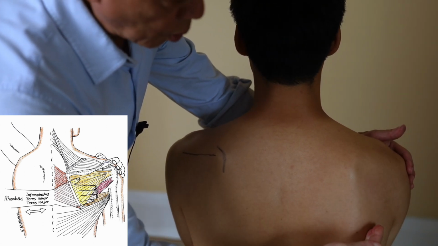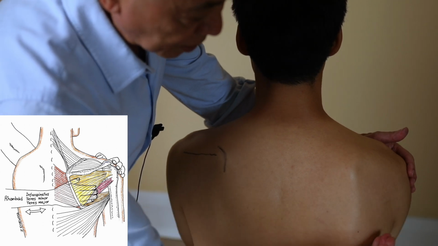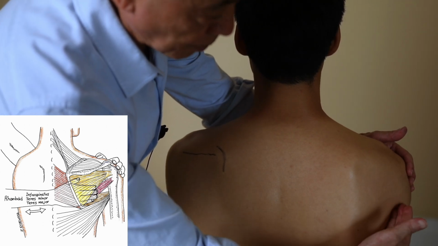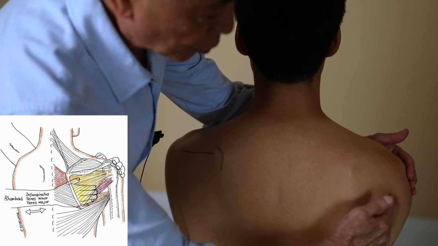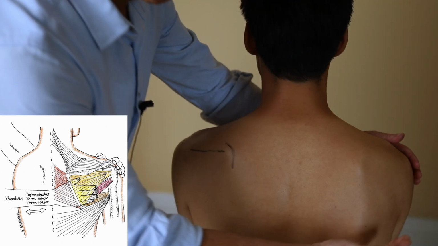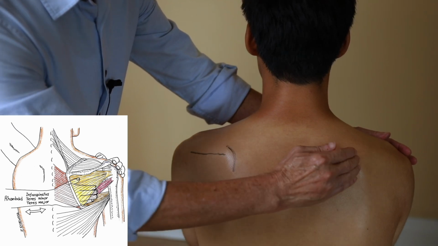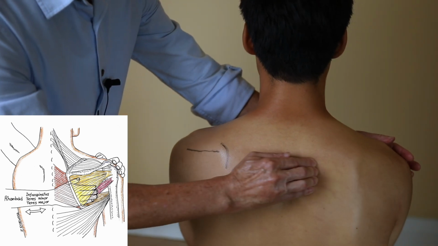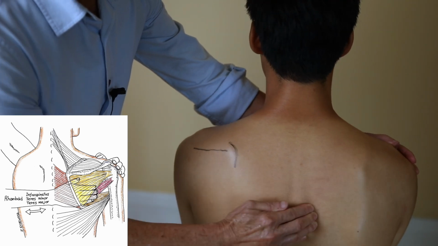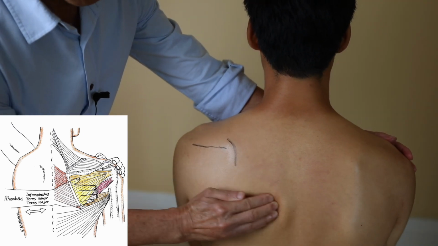And below that is the teres minor. And below the teres minor is the teres major. And we can palpate for trigger points this way. Now, moving back a bit, between the spine and the scapula, we have the rhomboid, and we can palpate like that for trigger points, and of course comparing both sides.